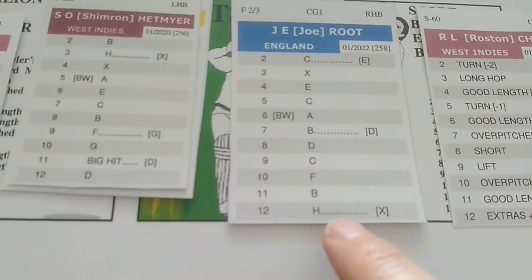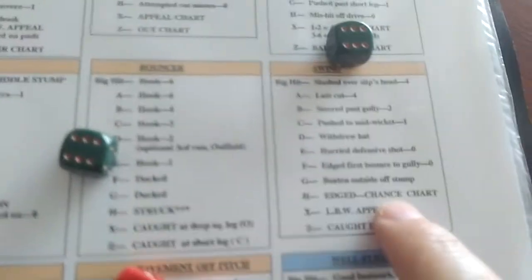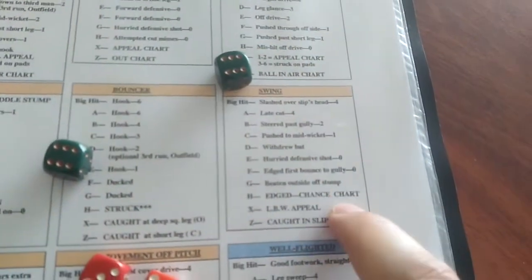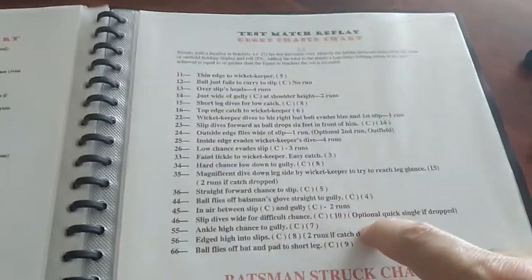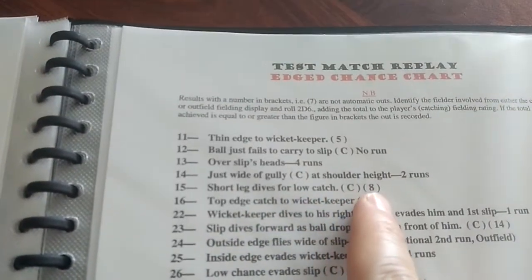Joe Root is now batting. He hasn't had a boundary yet, so hopefully we'll have one soon. We've got a 9, which is a swing delivery for Jason Holder, coming up against a 12 for Joe Root. A swing delivery H for Joe Root. Swing H, and that says edge chance chart. So another chance for a dismissal. So then we go across to the edge chance chart, which is here. It's the same whether you're a fast bowler or a slow bowler. So we roll the 2 dice. It's a 15. Short leg dies for a low catch 8.